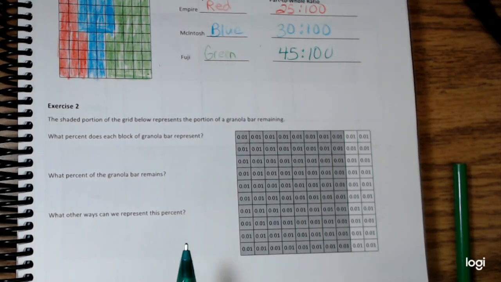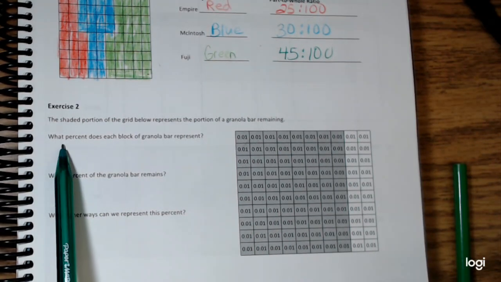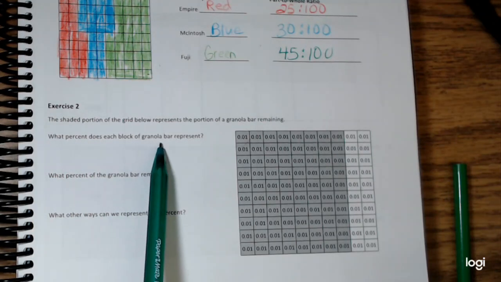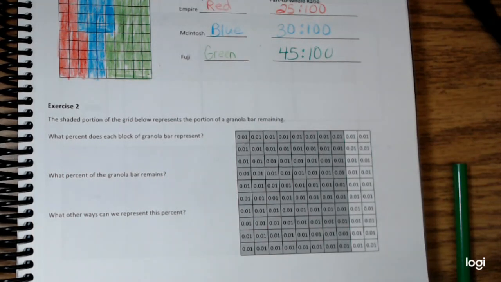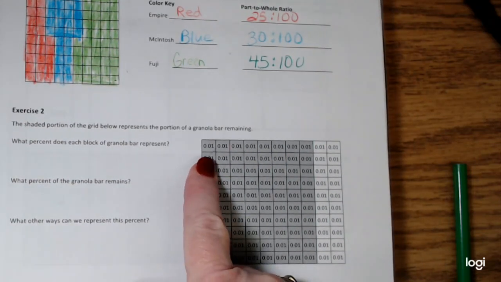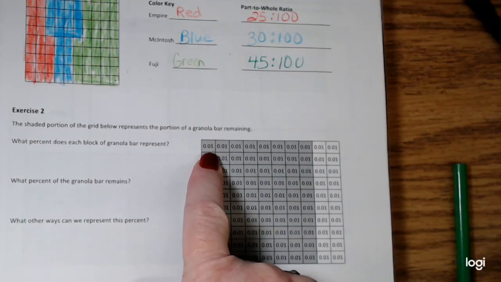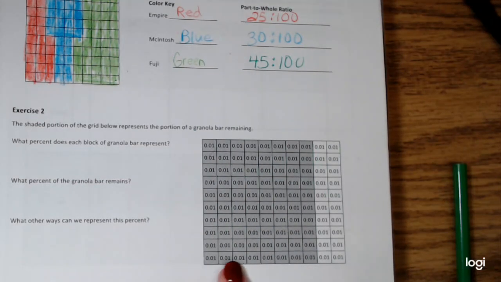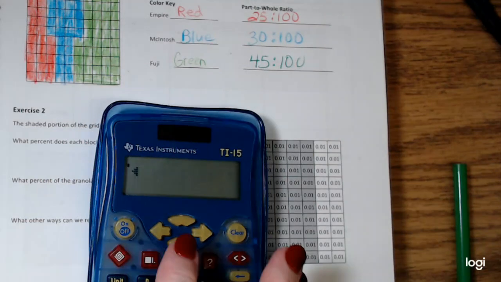So let's look. It says here, what percent does each block of granola bar represent? Well, first of all, I want us to look at our grid here. They kind of have put decimals in here. And if you notice, this decimal is, we read it 1/100th. Well, okay, there's 100 boxes. Let's just look to see what happens.